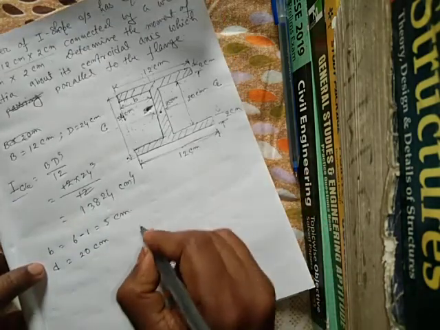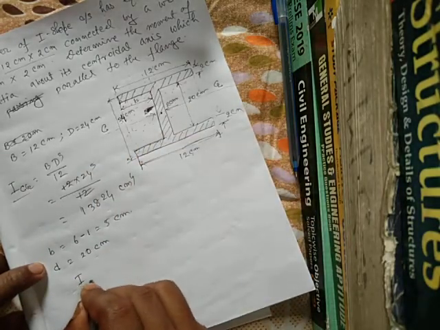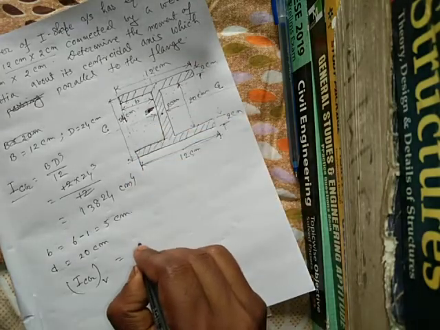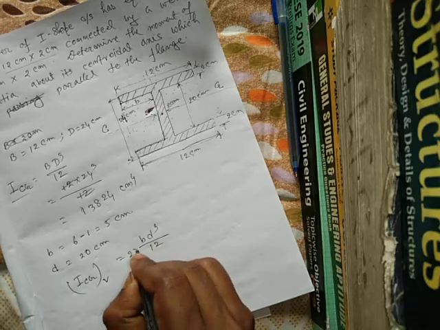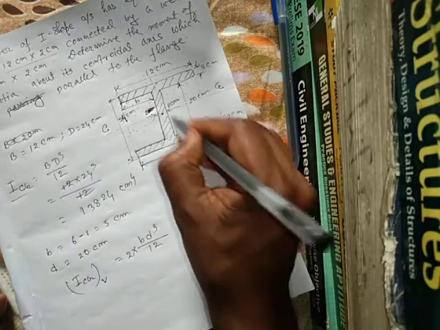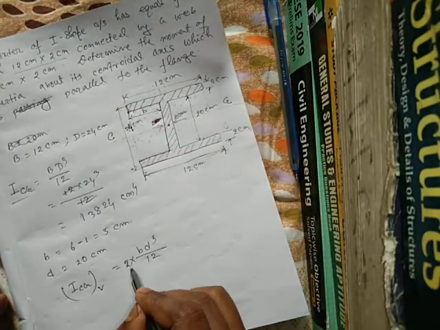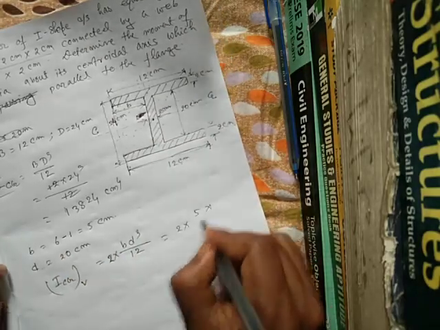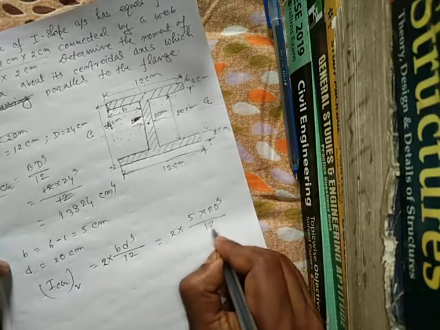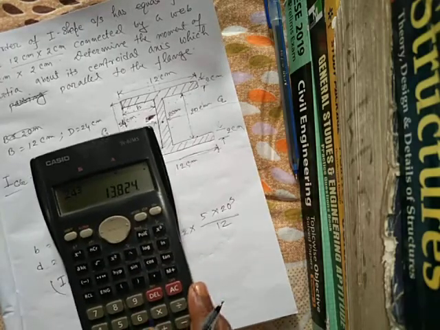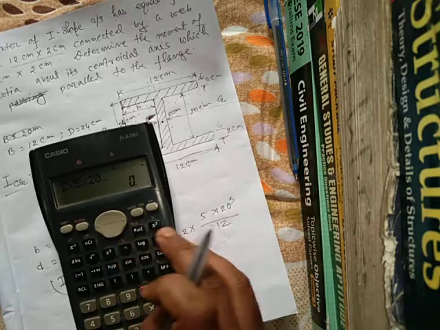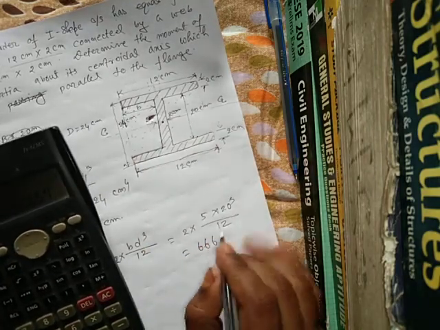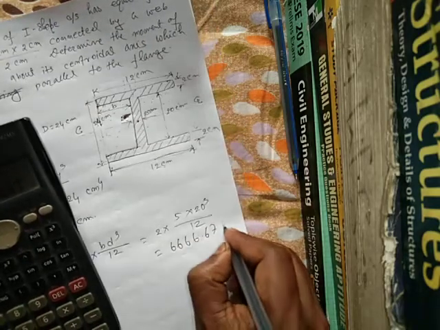Then the moment of inertia of the void portions is 2 into B D cube divided by 12, because there are two void portions. Put the values: 2 into 5 into 20 cube divided by 12, which equals 6666.67 centimeter to the power 4.